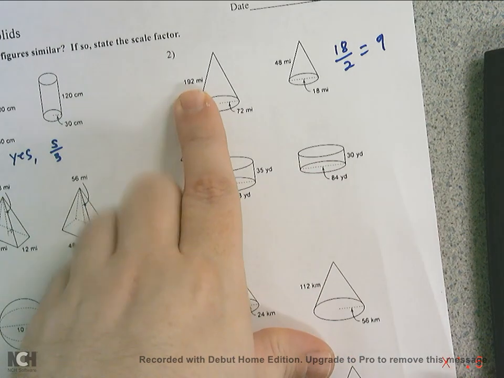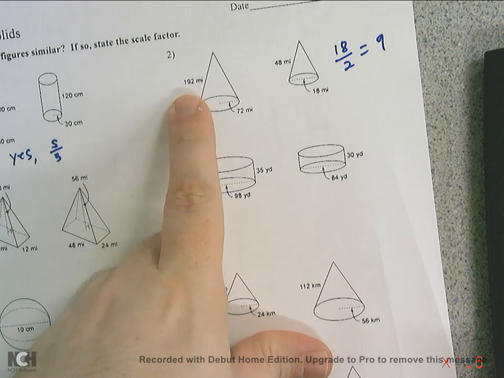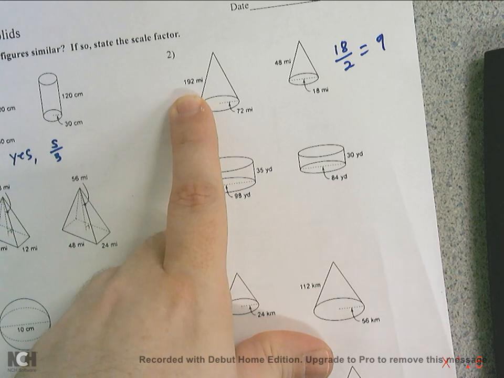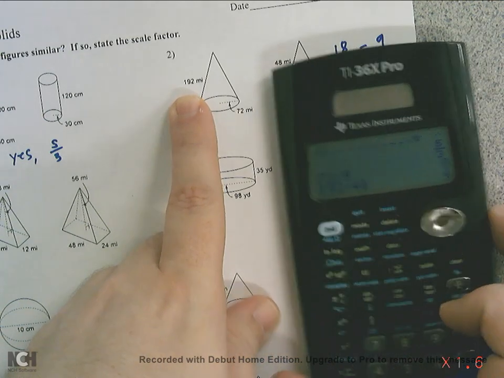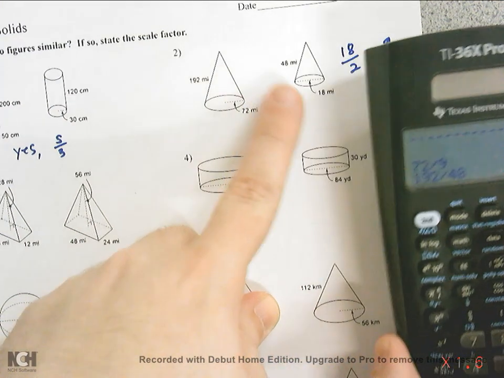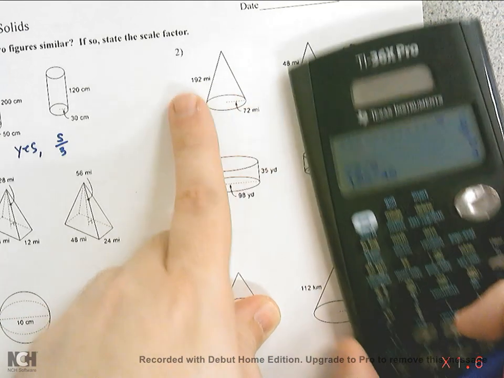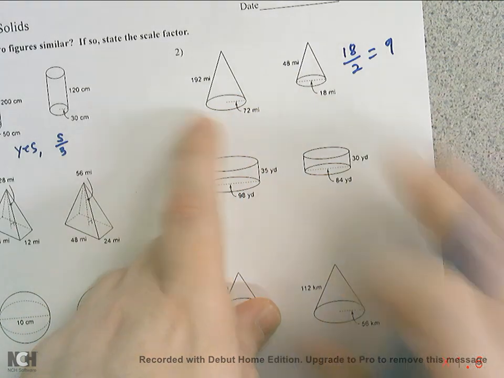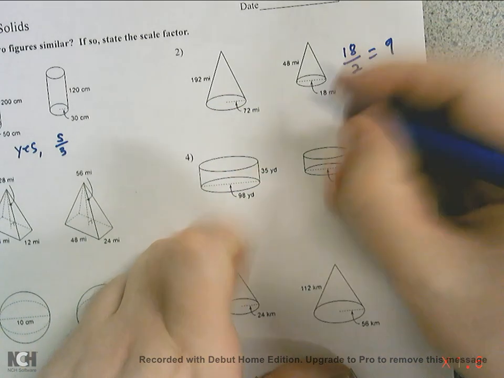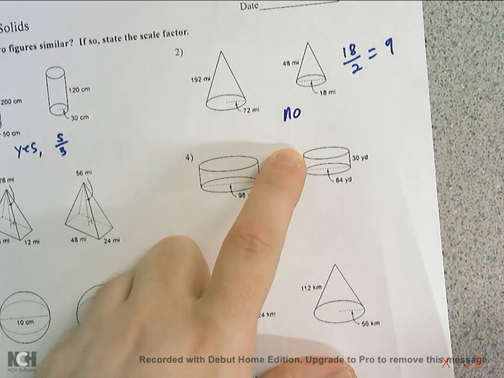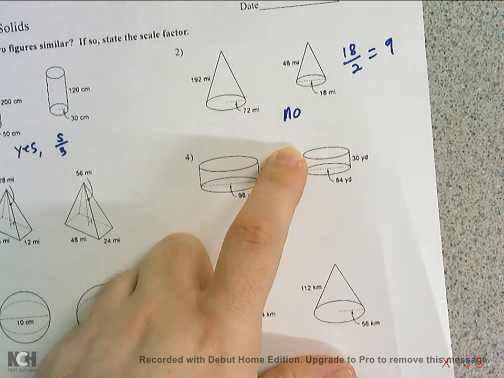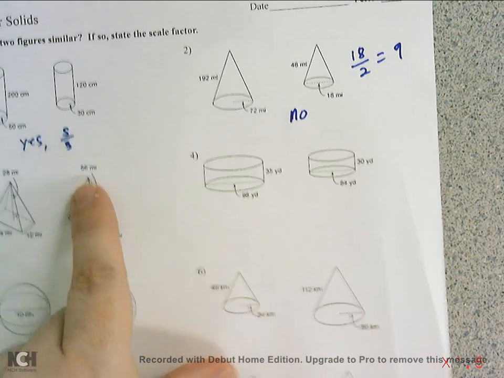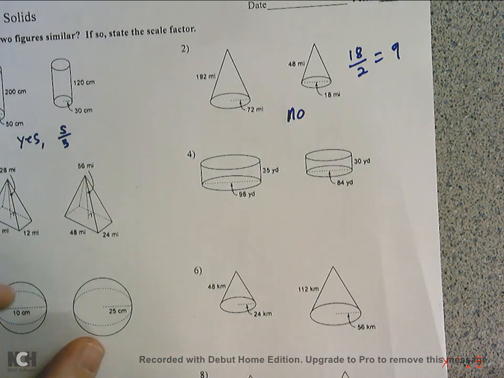Let's try the length here. So 192 divided by 48 is 4. They are not the same, which means this is not the same proportional relationship. These are actually different cones. So no, these are not similar. That's all I've got to write. Yes or no. And then if it is yes, you write the scale factor. So let's try another one.